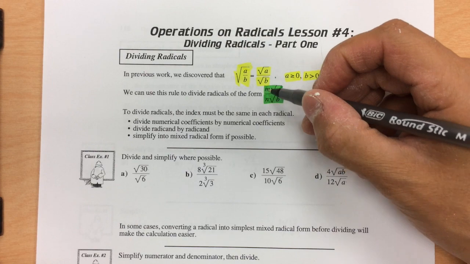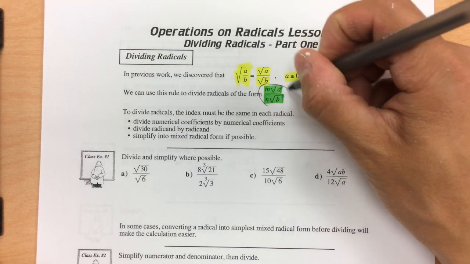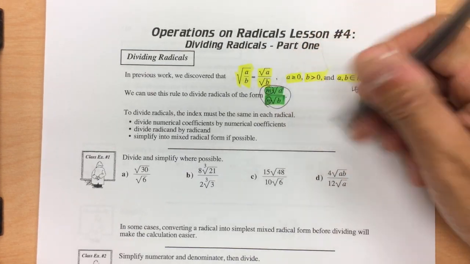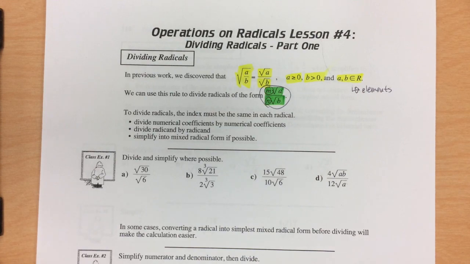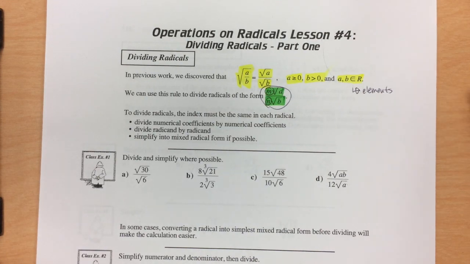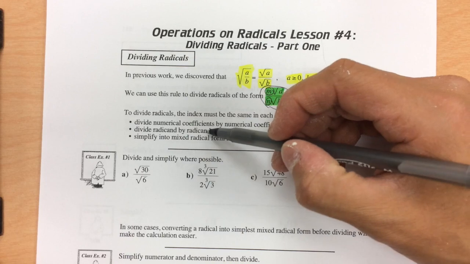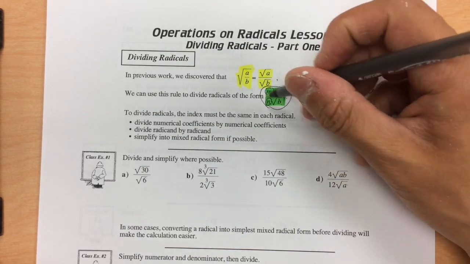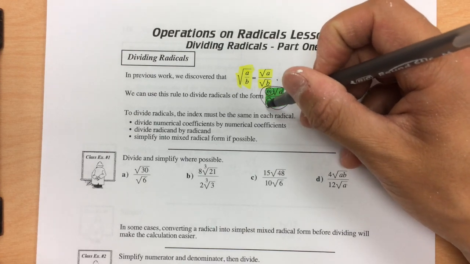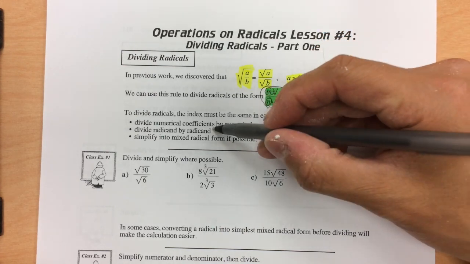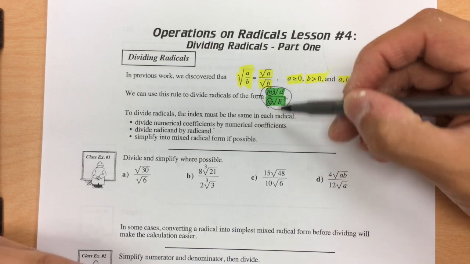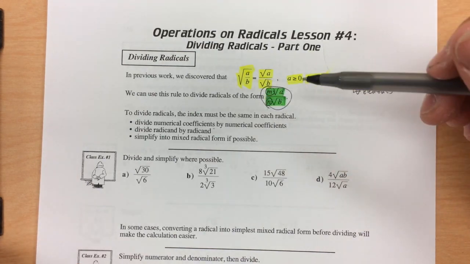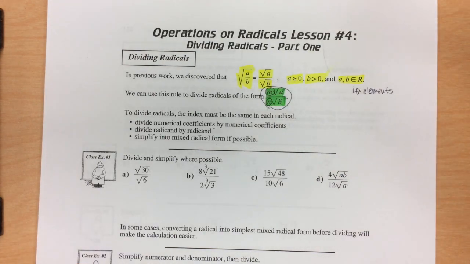In this situation, m and n would be my numerical coefficients. We'd also divide our radicands by our radicands, and so my a and b would be my radicands. The last thing we need to do is make sure we simplify into our mixed radical form if possible. So my final answer should be left in mixed radical form.